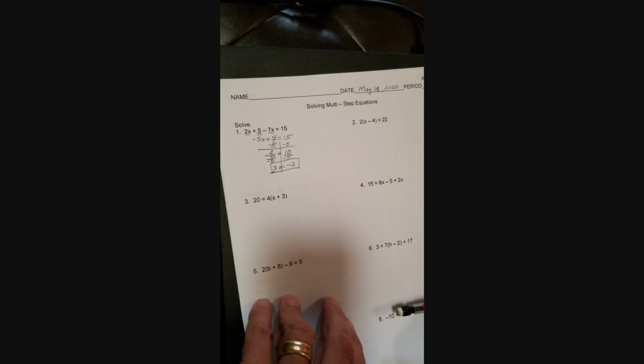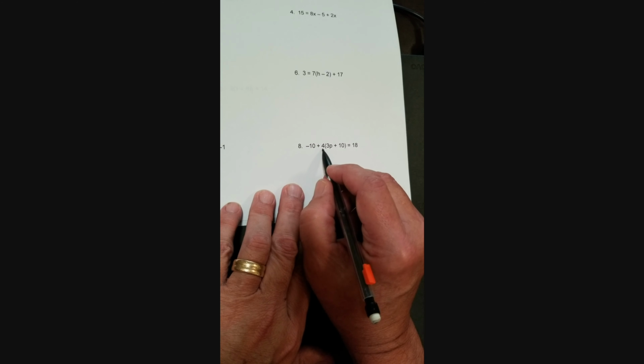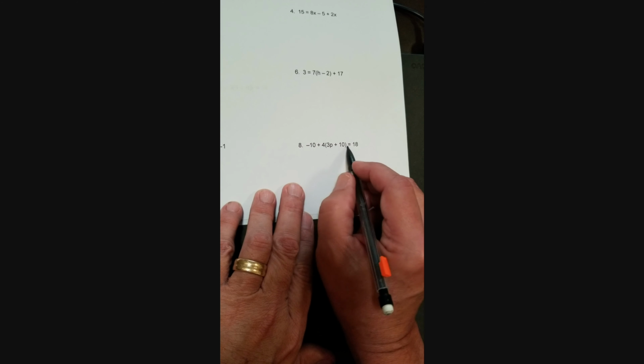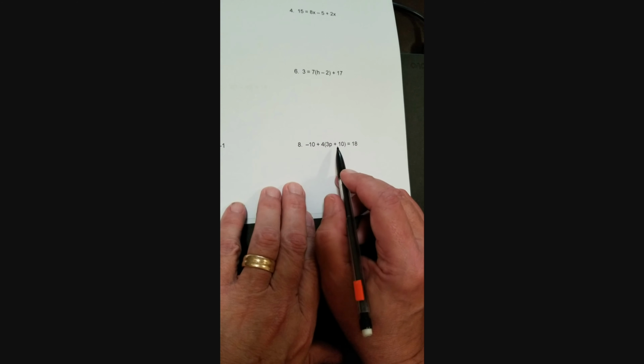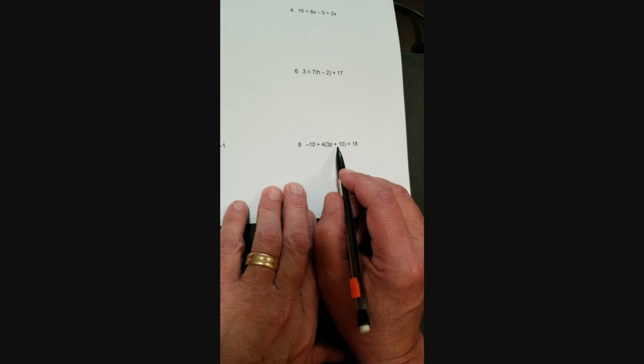And now let me do one where we have to do some distribution on number 8. All right, so now we have a negative 10 plus 4 times this, and in the order of operations, it's PEMDAS, but we can't add 3p and 10. That's not 13p, because these are not like terms. So now we're going to do the distribution.